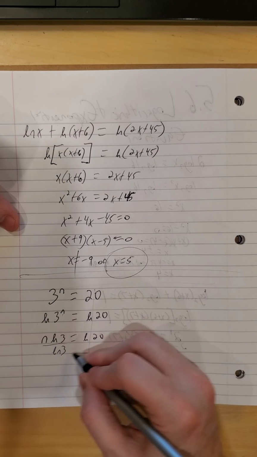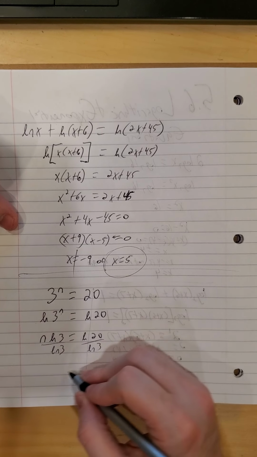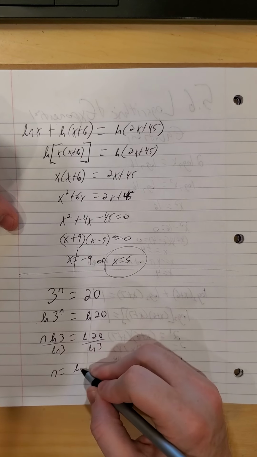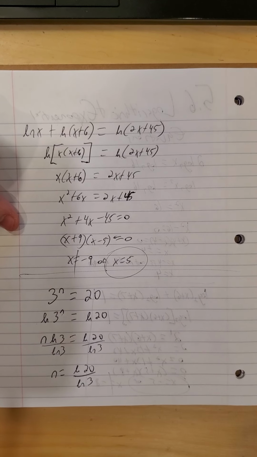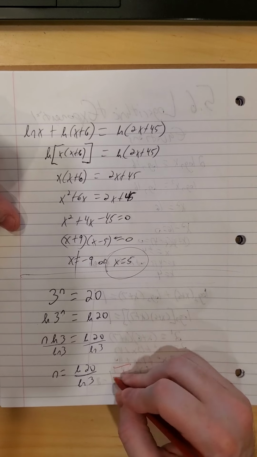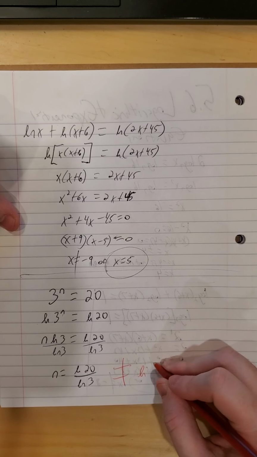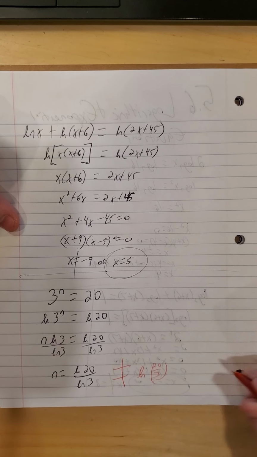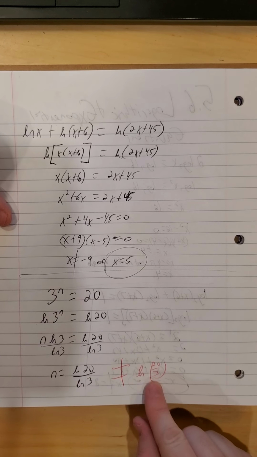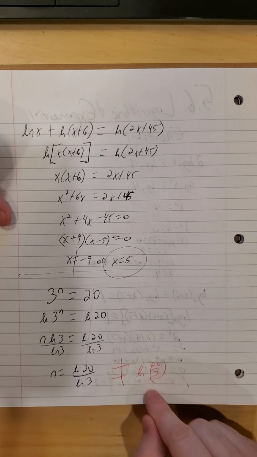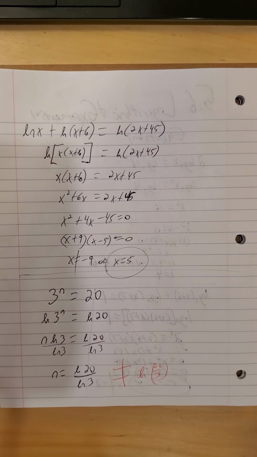Divide both sides by natural log of 3. So n is natural log of 20 divided by natural log of 3. Notice that is not the same as natural log of 20 over 3. That will give you a completely different value. Check it out on your calculator if you need to be convinced of that fact.